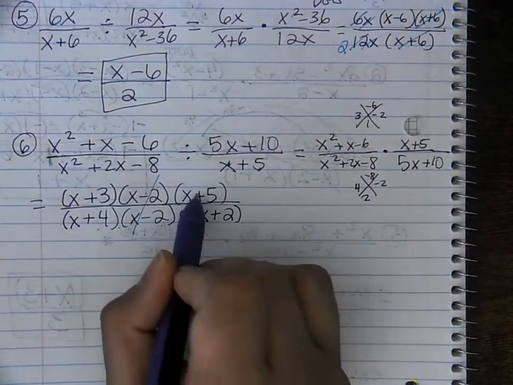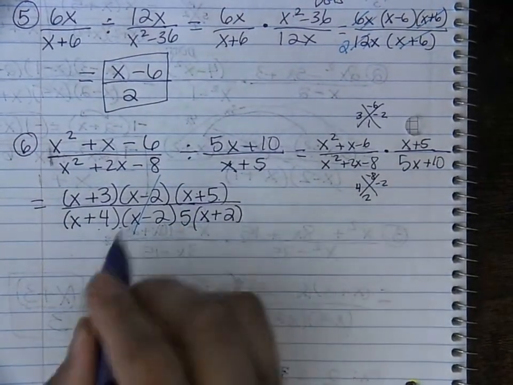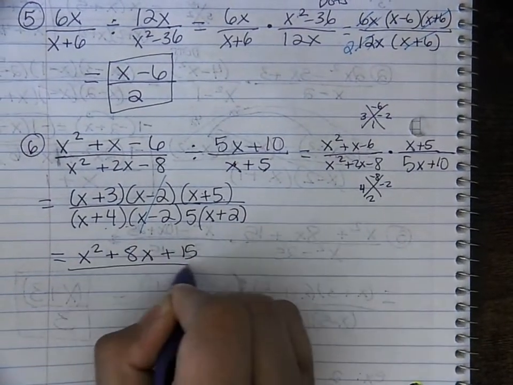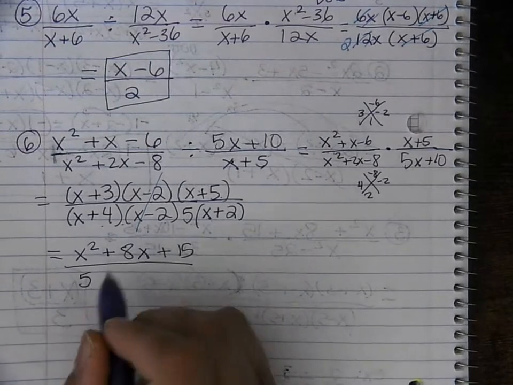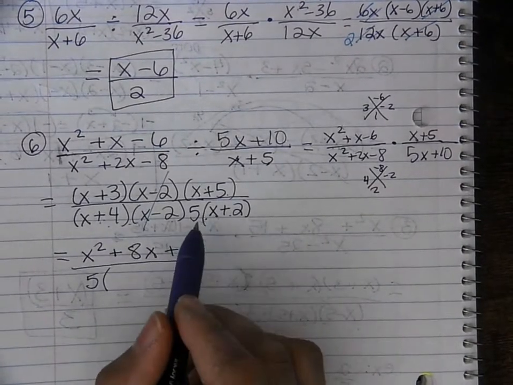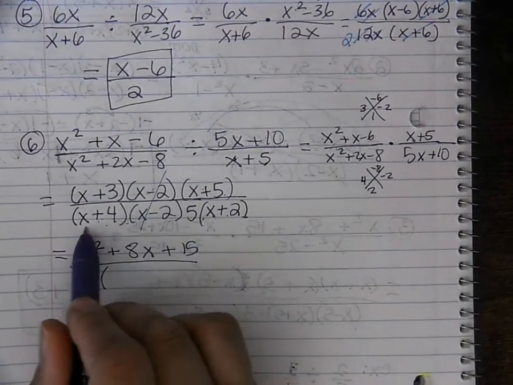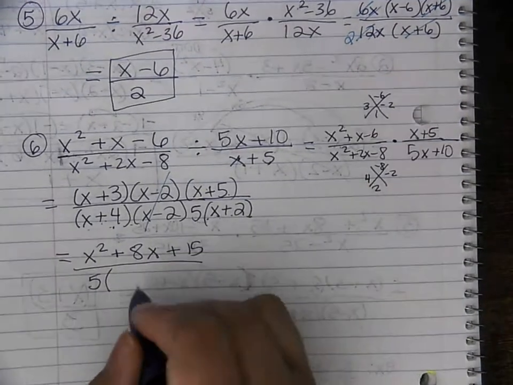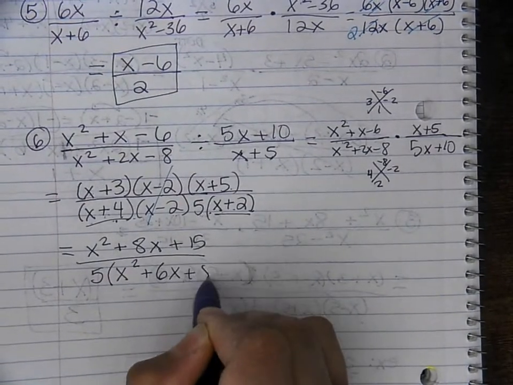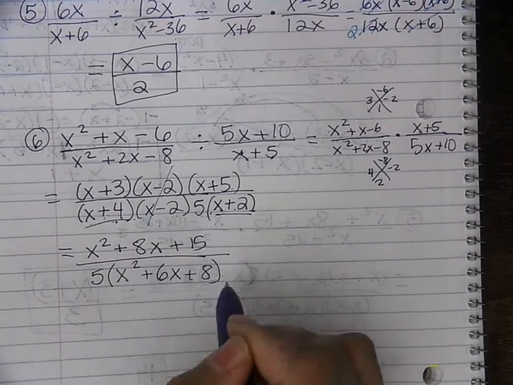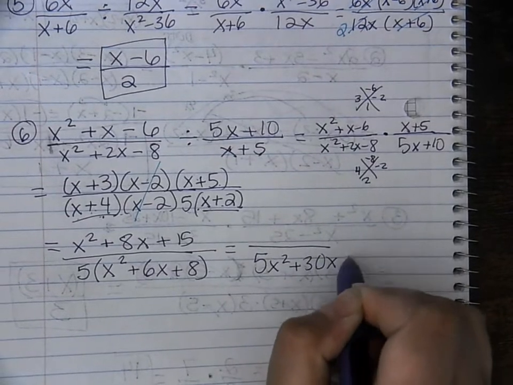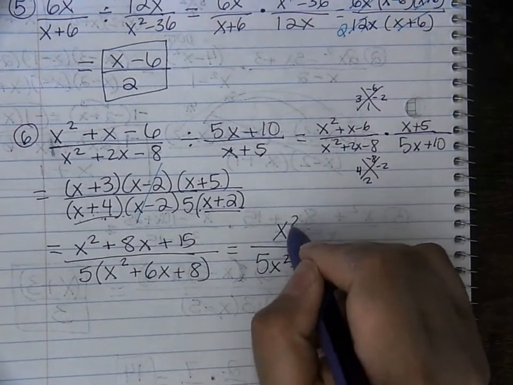And then let's try to simplify. So the top, now you have to multiply the x plus 3 and the x plus 5. So this would be x squared plus 8x plus 15. You would also have to multiply the denominator, all the factors together. I'm going to leave 5 there for a second and just multiply the factors first, or you could have done 5x plus 10 times this factor. It's up to you. So for these two multiplied together, x squared plus 6x plus 8. And then if you distribute a 5 everywhere into the denominator, it becomes 5x squared plus 30x plus 40, and the numerator stays the same.